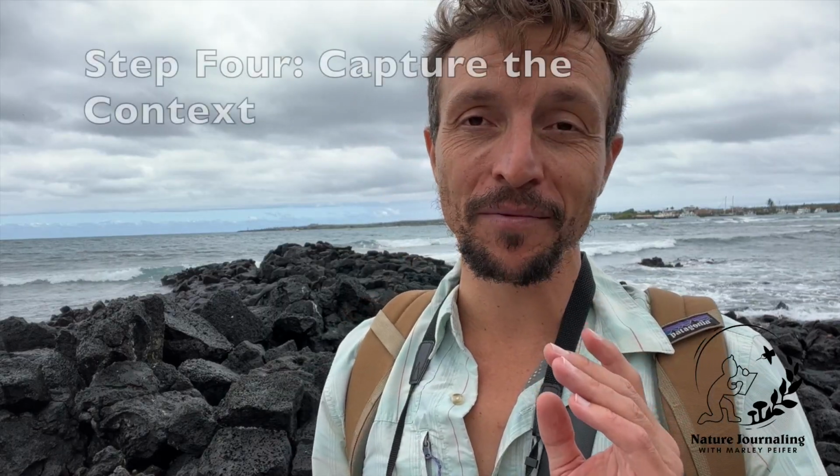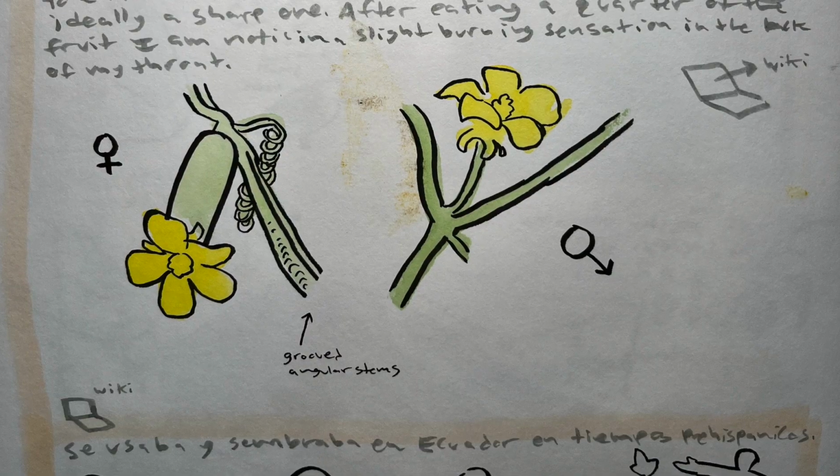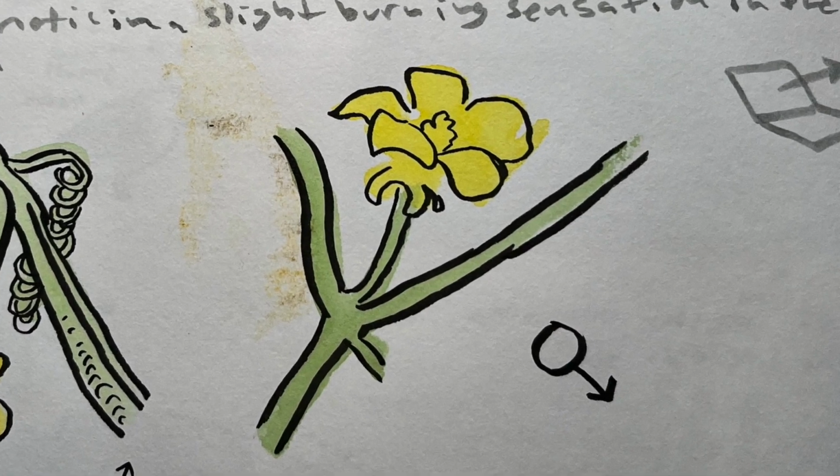All right, are you still with me? We're on step number 4 of how to nature journal in 5 easy steps. So right now, step number 4 is capture the context. A lot of times we're really zoomed in on like a single flower or something like that while we're nature journaling, and we don't show the bigger picture.